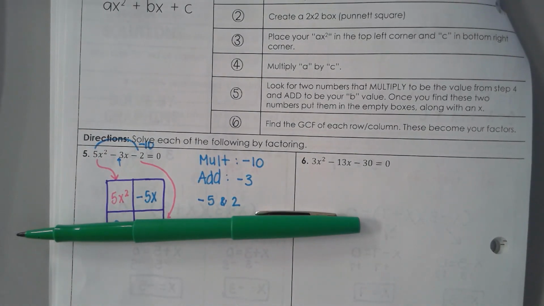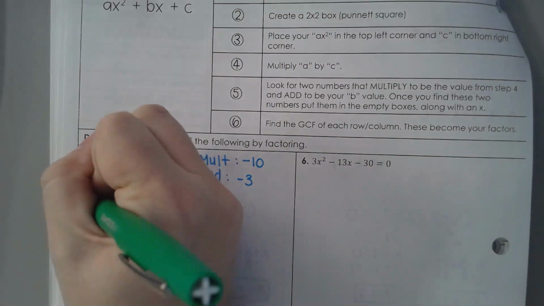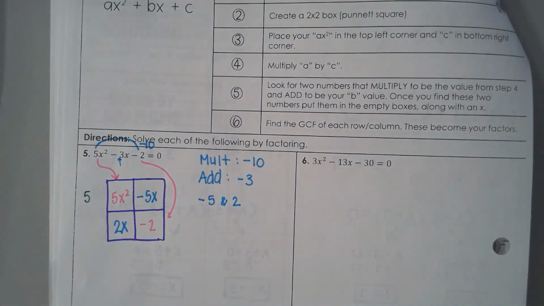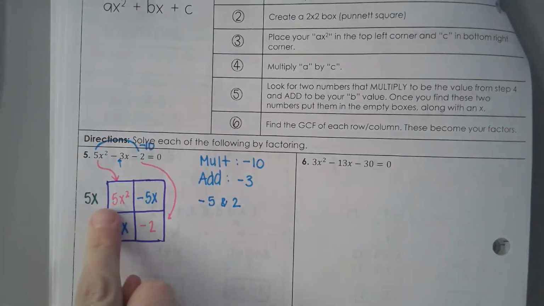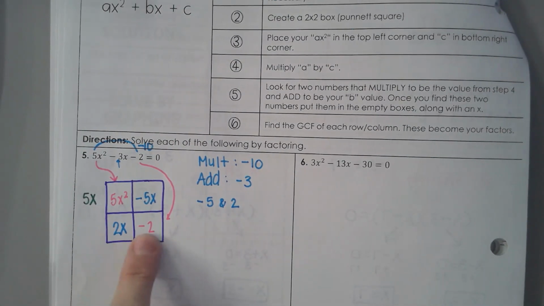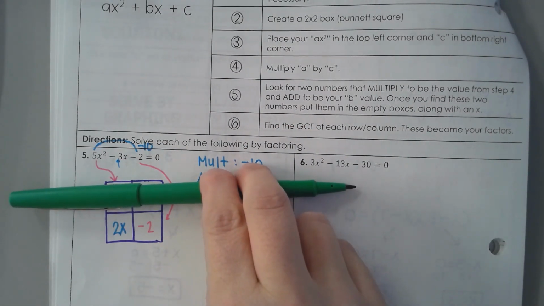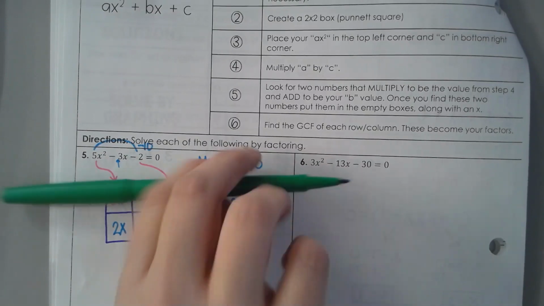Or what can you divide both of them by? 5. Do they have anything else in common? They have an x in common. So 5x is the GCF. What about this row? 2x and -2. 2. Just 2.